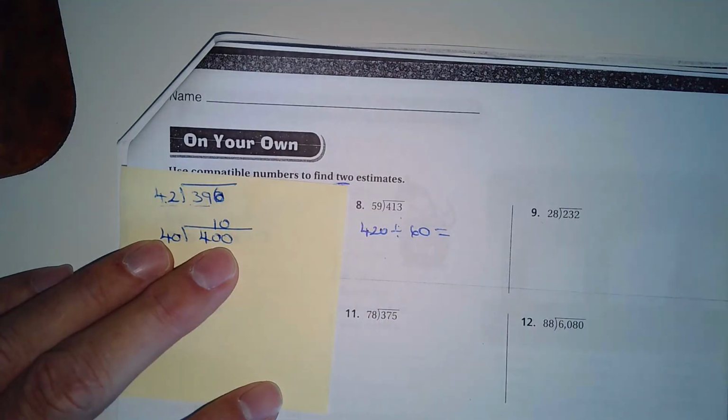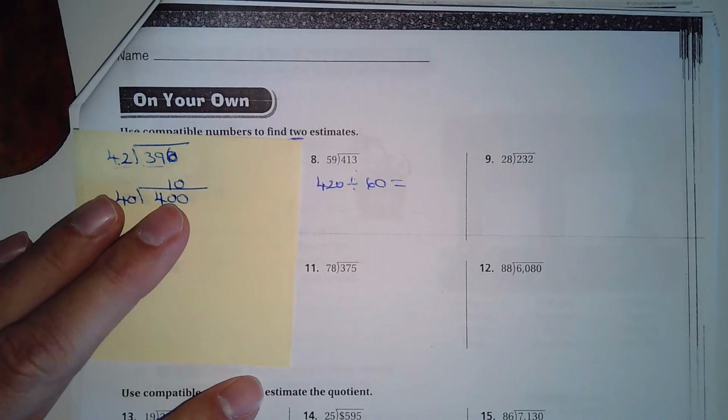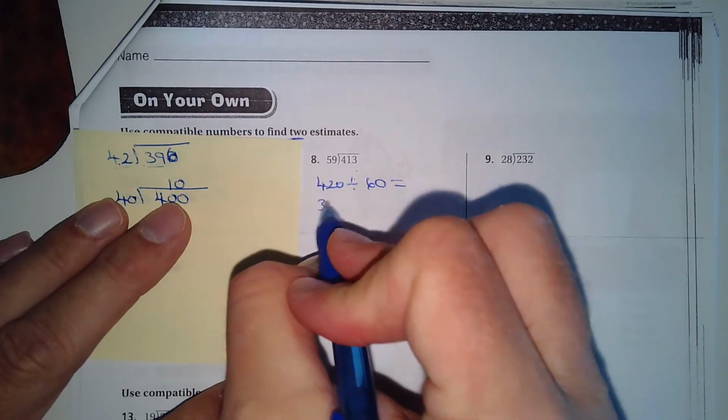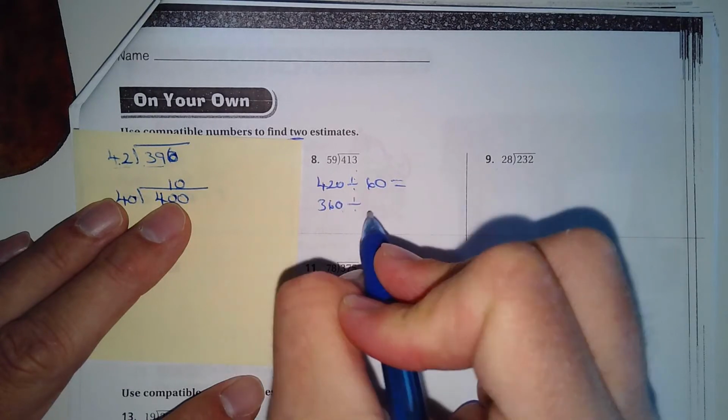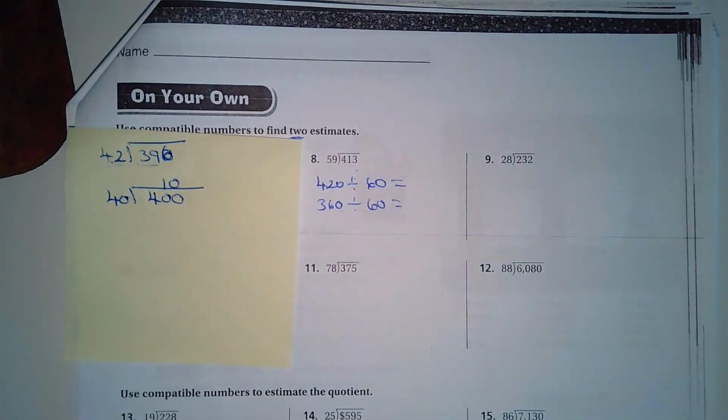Again, we're using compatible numbers here. Could it also be 36? Yeah, it certainly could. 36 or 360 divided by what? 60 still. Okay, I'll let you figure out what those are. We're trying to make these numbers into something that we could just easily do in our own head. Of course, if you know your times table, it makes the whole process a lot easier. Some of you are still kind of struggling with that.